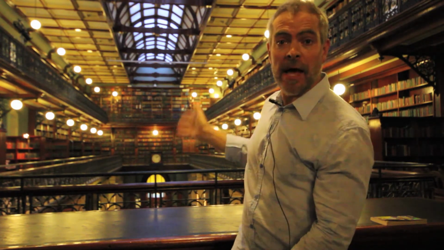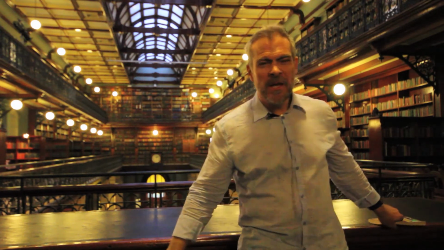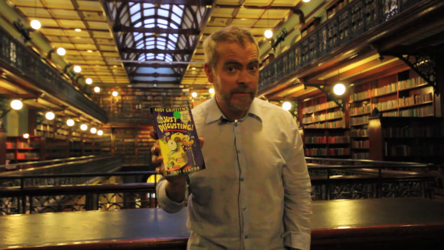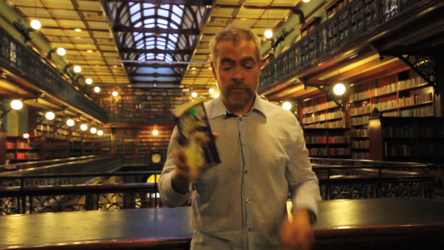Here we are at the Mortlock wing of the South Australian Library. This building here contains tens of thousands of books, and we're going to look at one and try and examine it. This is Just Disgusting, which is a book by Andy Griffiths. It's a fiction book which is aimed at 9 to 12-year-olds. The form of text it incorporates is on paper, but however there are also other forms of text such as digital, which would be an e-reader, or live text, which would be reading this book out loud.